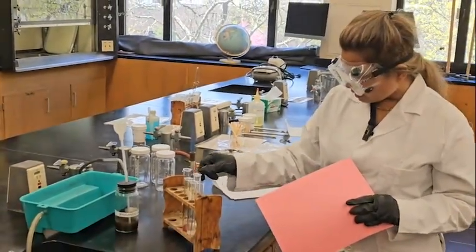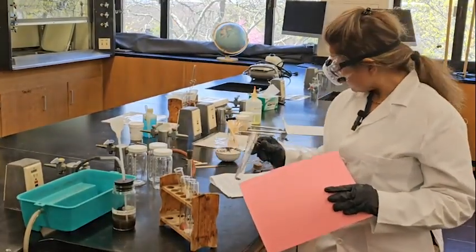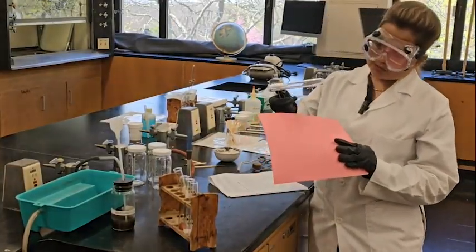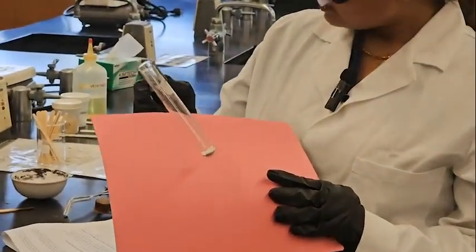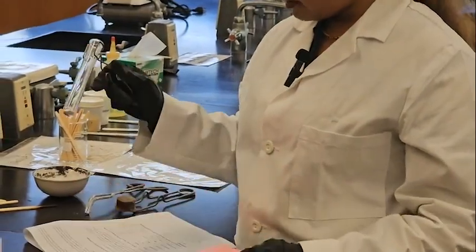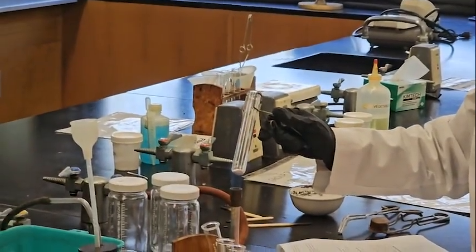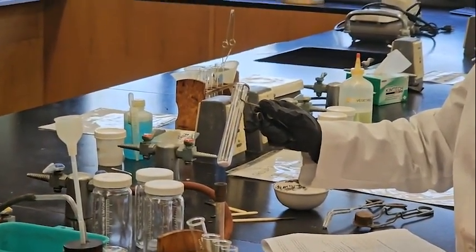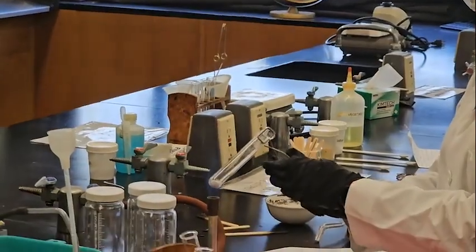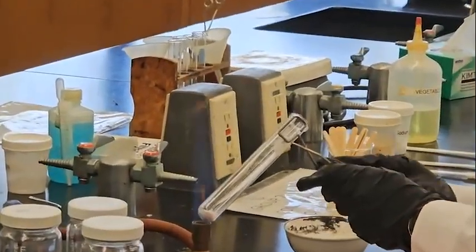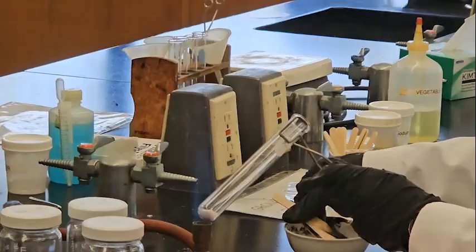Now we have potassium chloride. So potassium chloride is a solid and white powder. Okay, we will see what will happen after heating it up. In the meantime, I will try to do the oxygen gas test.